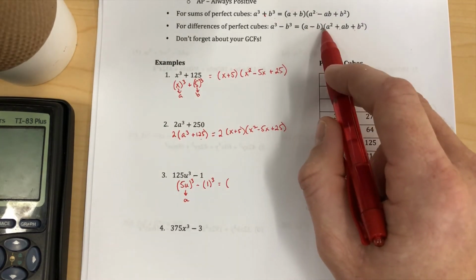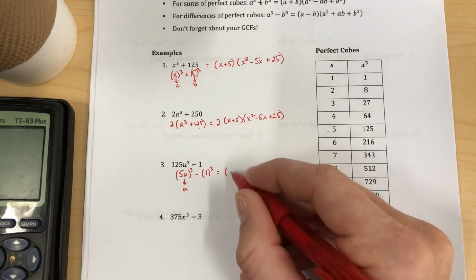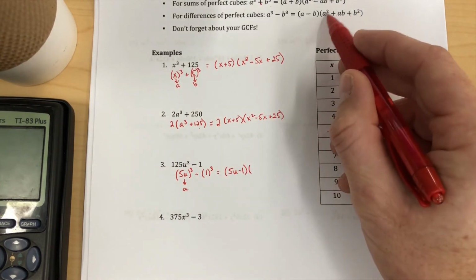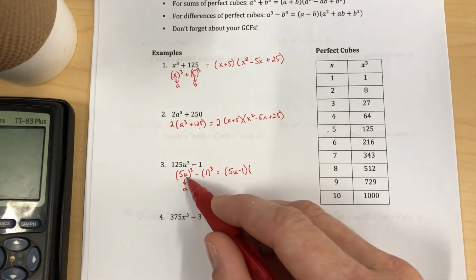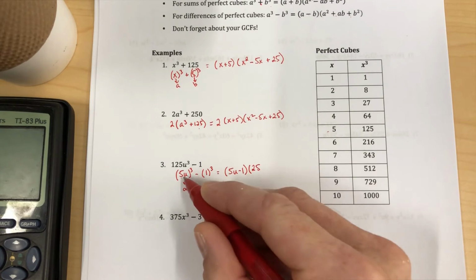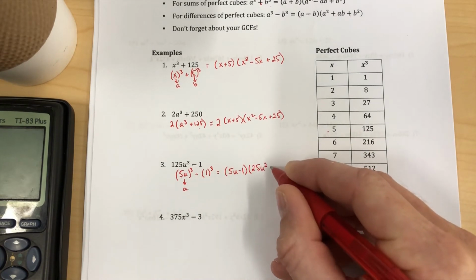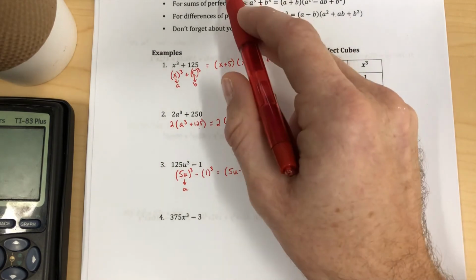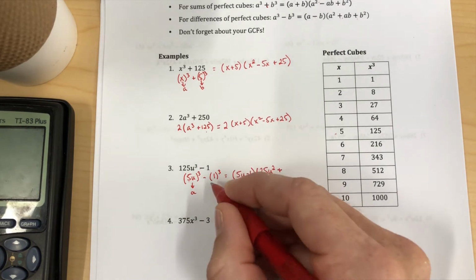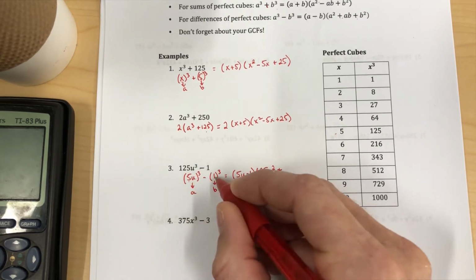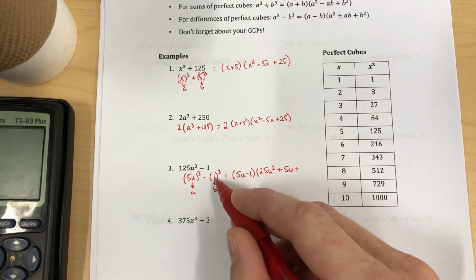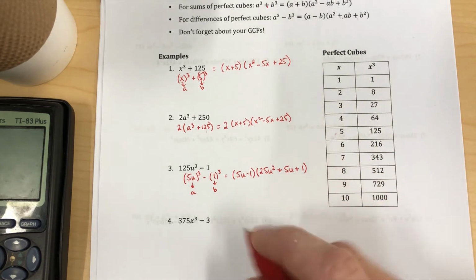So when we factor this, keep in mind if we got a difference of perfect cubes, it's going to be a minus b. So that would be 5u minus 1. And then in parentheses, we've got a squared. So if we square 5u, we have to square both pieces of it, right? Square the 5 and you get 25. Square the u, you get u squared. We're going to add, so the O stands for opposite, so the sign changes to an opposite. We're going to add a times b. So 5u times 1 is just 5u. And then the last sign is always positive, and it's just b squared. So 1 squared is just 1. And it's factored.